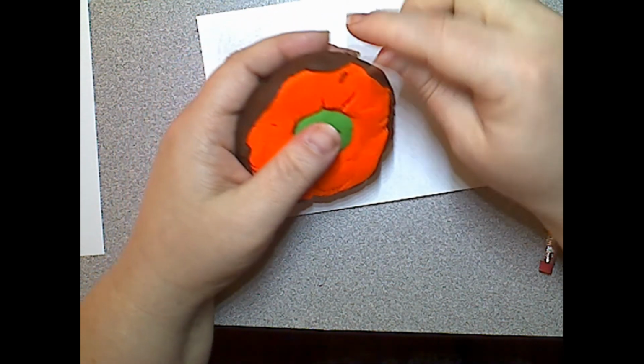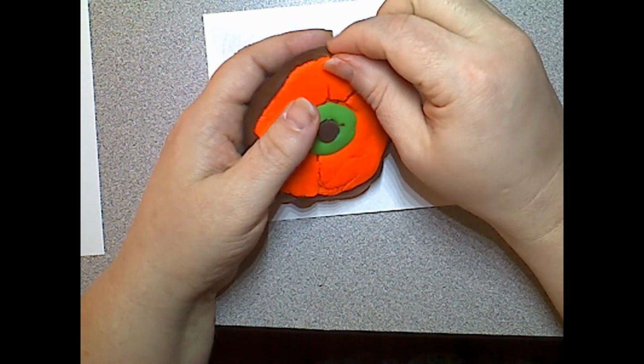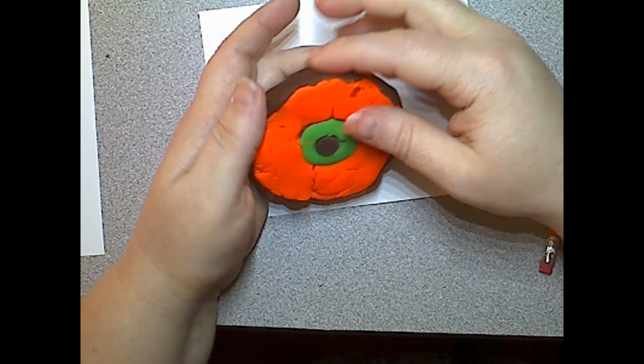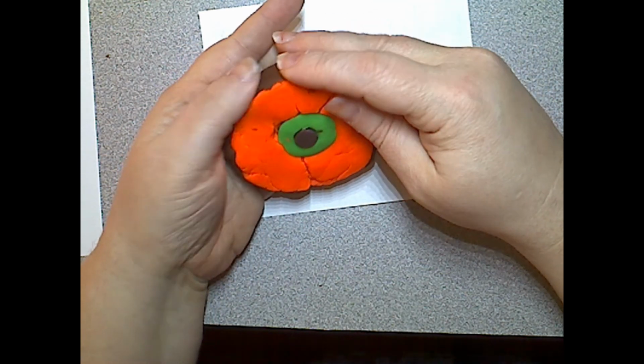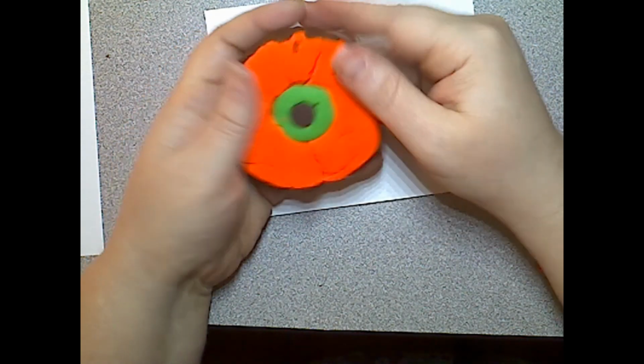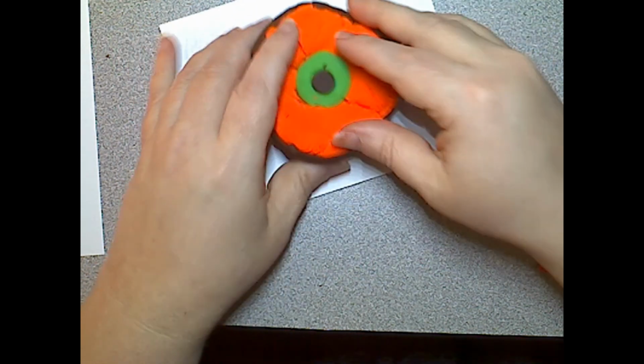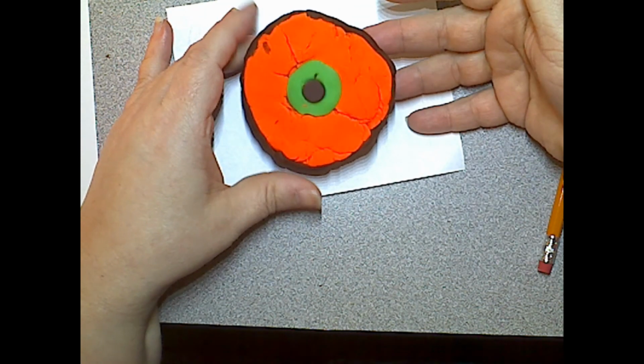If you're going to keep it, you can continue to pull off any excess and form it and make it look pretty. If you're not going to keep it, you can re-separate all of the Play-Doh colors and put them back in their containers. And that is it. There you have it, your model Earth.